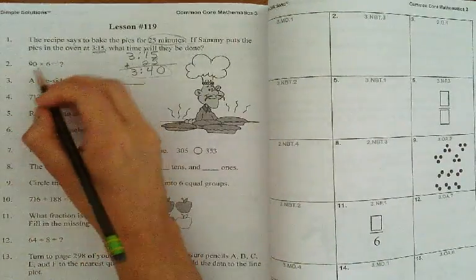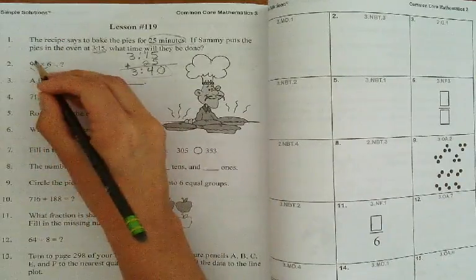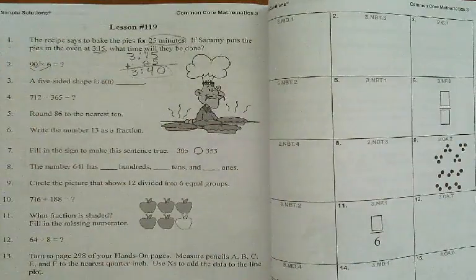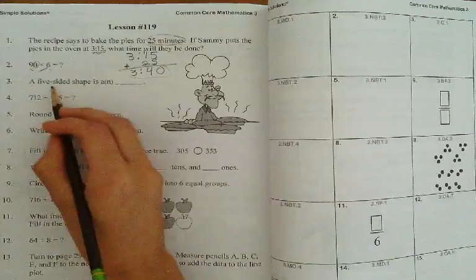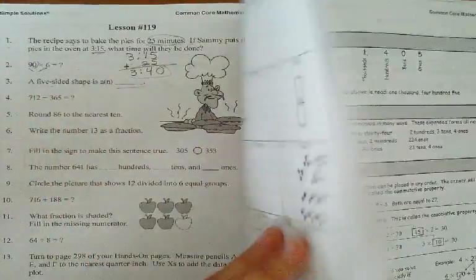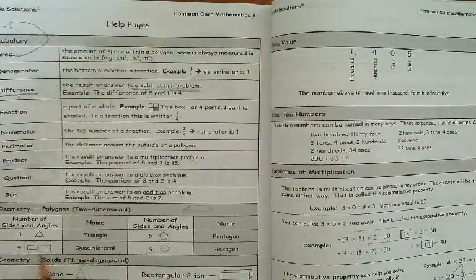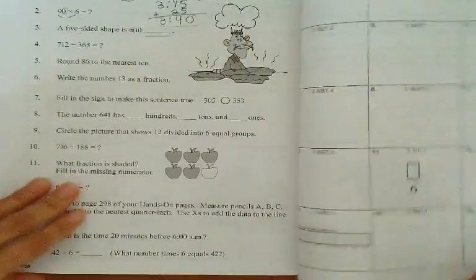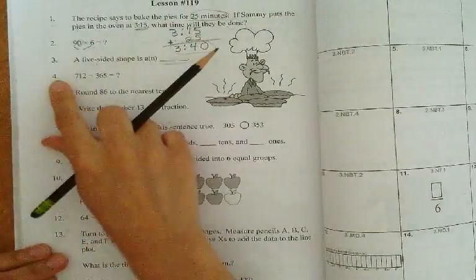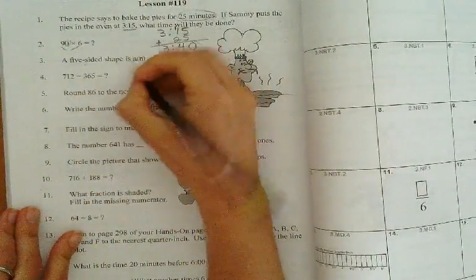Number 2, 90 times 6. So I'm going to multiply 9 times 6, and I add the 0. Number 3, a 5-sided shape is a blank. I can go back to my help pages. 5-sided shape. Let's see. Looks like it is a pentagon. Just double checking that.